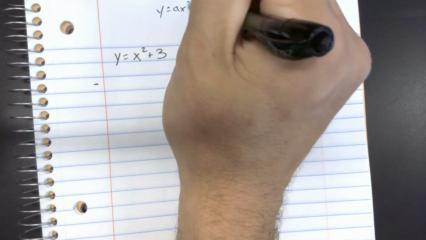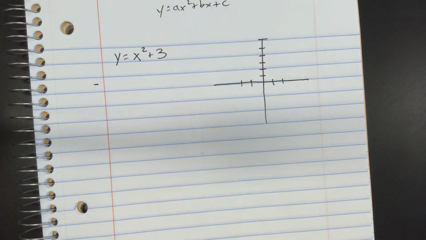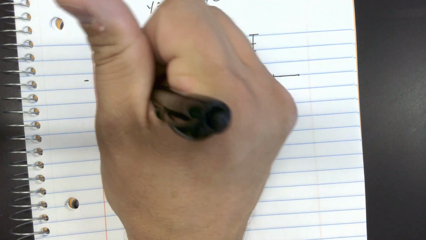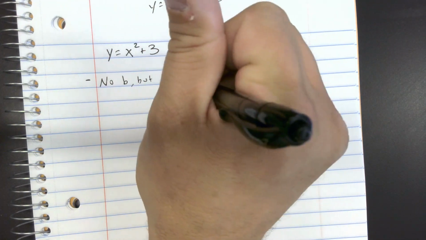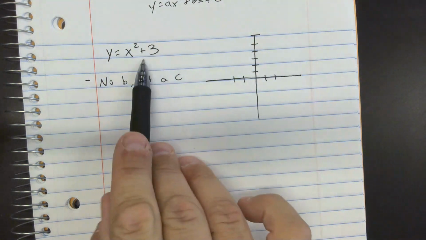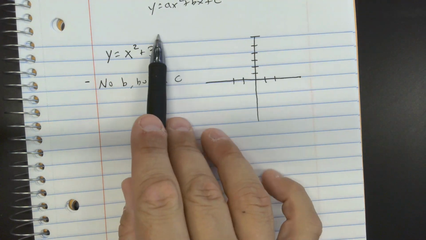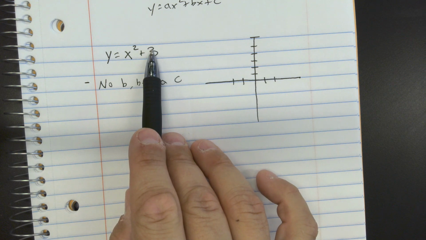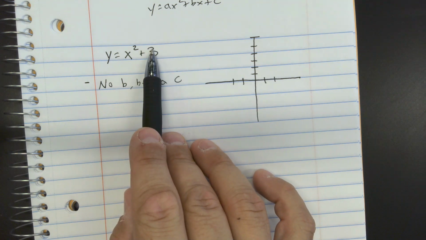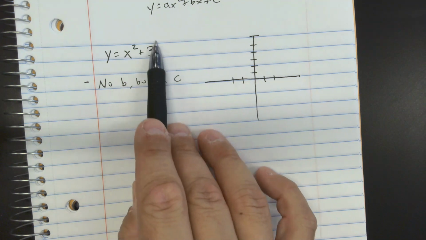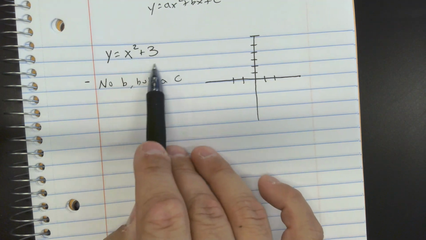If you go back to our original thing, y equals ax squared plus bx plus c. B's missing, right? So if no B, but a C, what is C always? When we graph, what is C? Think about it. What was step 3 when we graphed them? We find the axis of symmetry, the y-intercept, right? So this is also our y-intercept.